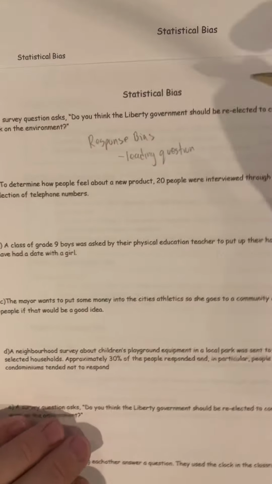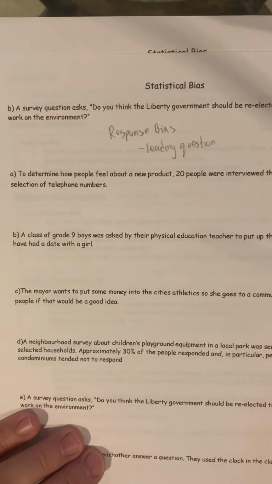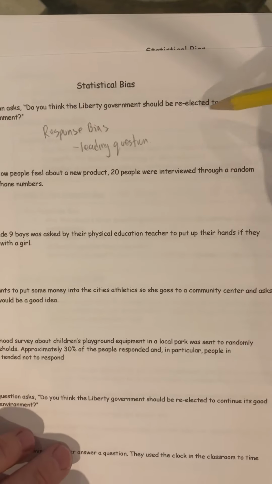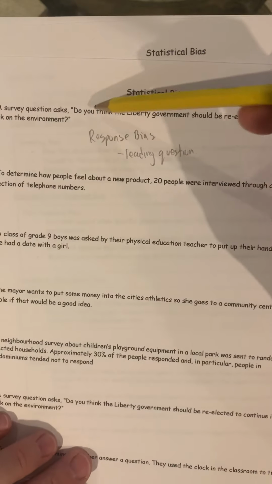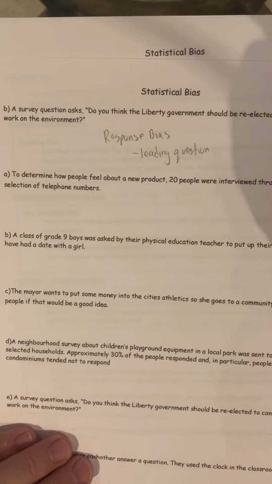Okay, so if you said this, you want the government to be re-elected to continue its good work on the environment. Well, you shouldn't have to add this part of the question to continue its good work. It should be, do you think the Liberty government should be re-elected? That's it. There shouldn't be anything after it to influence you and answer, okay?